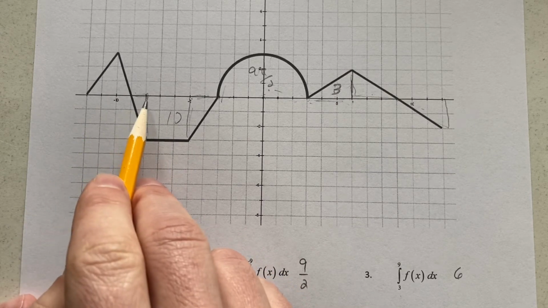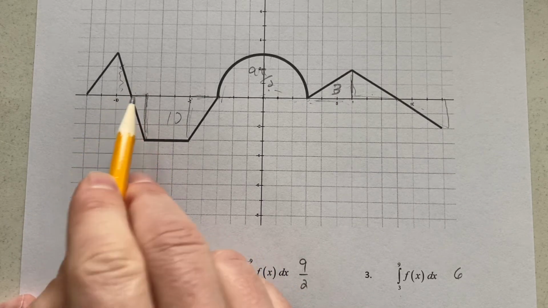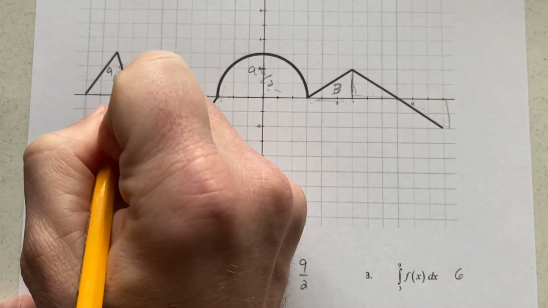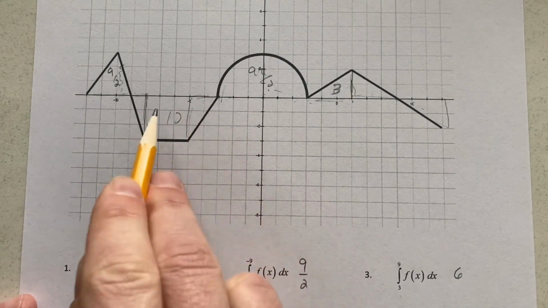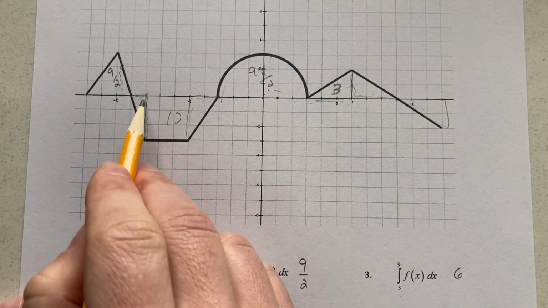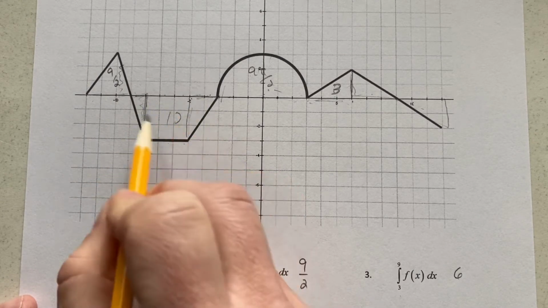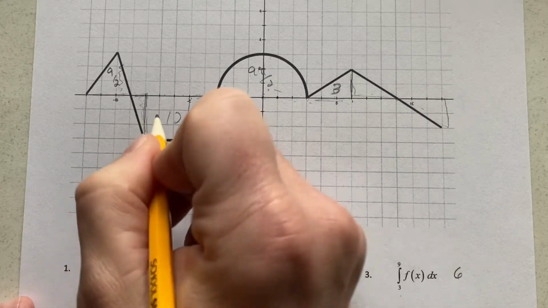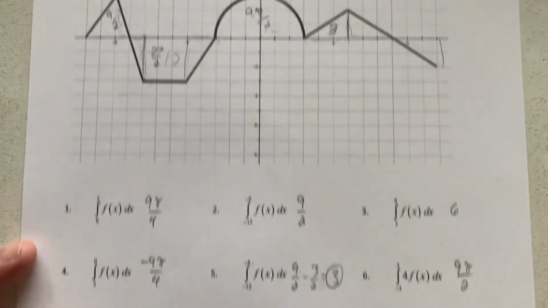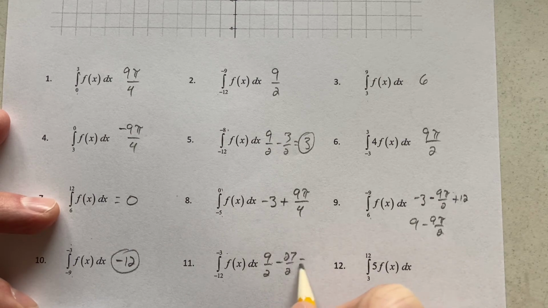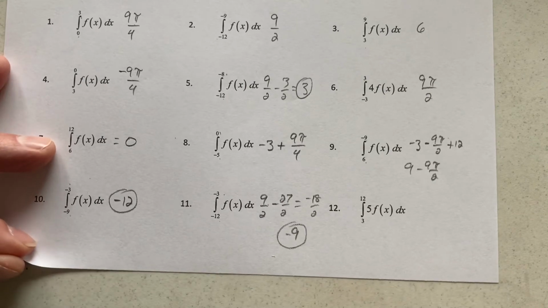So for us here, what I would do is let's just find this triangle here. This is a base 3, height 3. 3 times 3 divided by 2 is 9 halves. And then for this trapezoid, now we've added this little extra piece, so I have to add that too. 9 is the bases added together, times 3 divided by 2 is 27 halves. So what I end up with is positive 9 halves, that's the triangle, minus 27 halves, that's the trapezoid that's below the x-axis. Gives me a negative 18 halves or a negative 9 for the answer there.